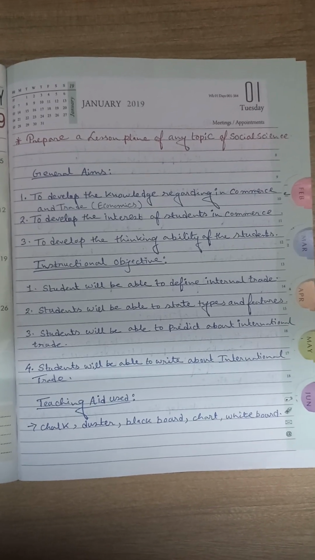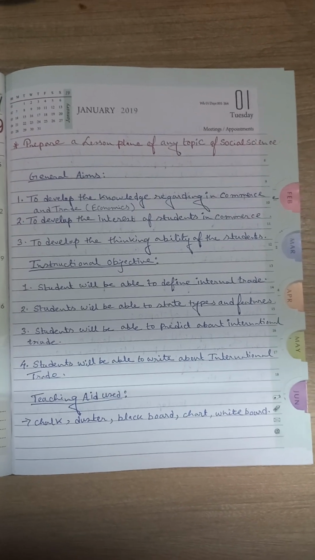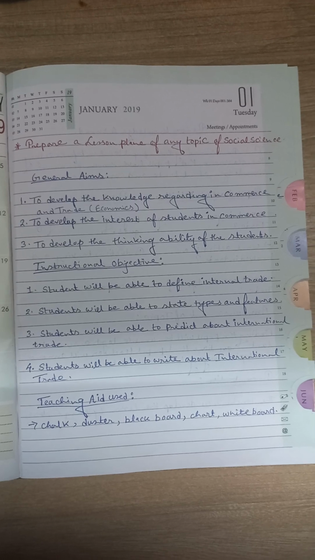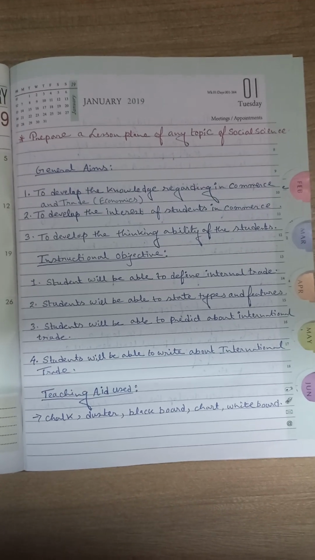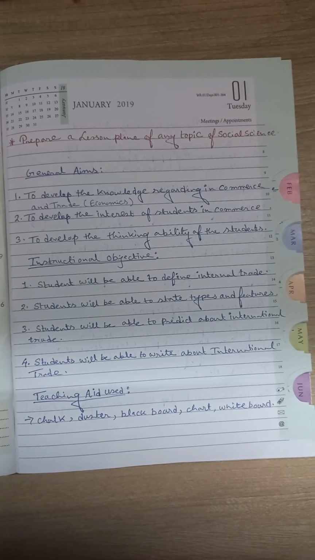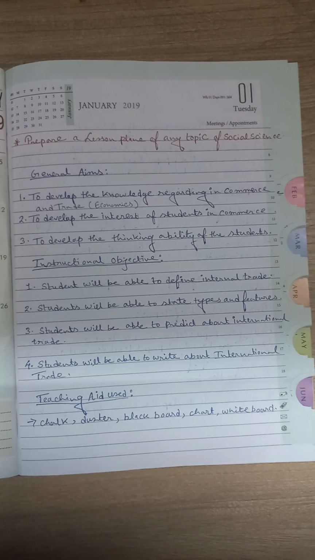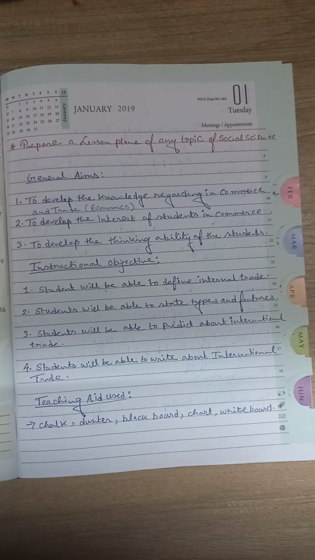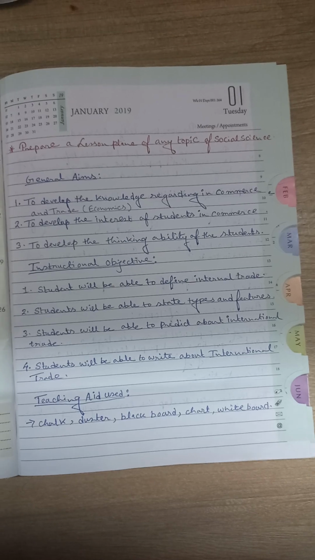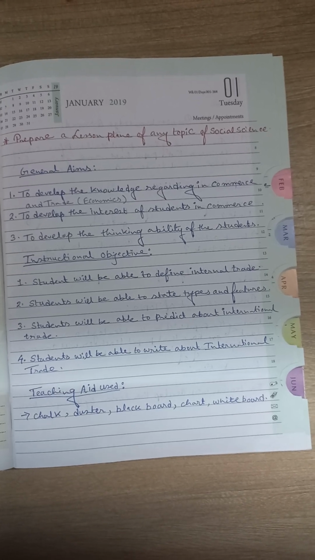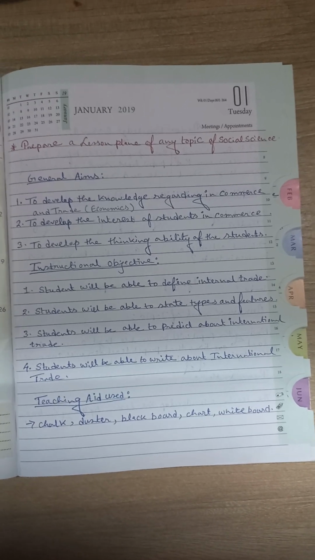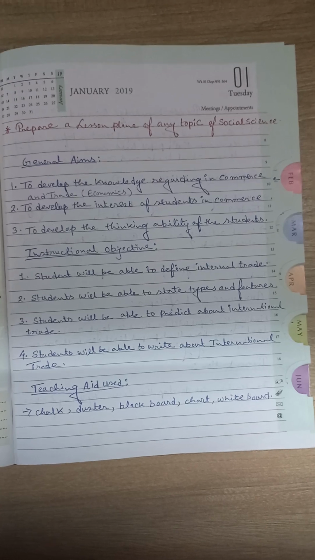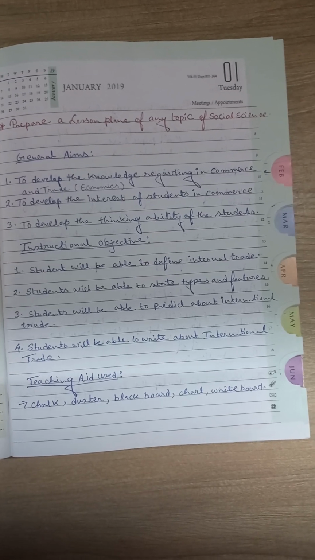What kind of instructions we will give to students. Like students will be able to define the internal trade, students will be able to state the types and features of various trade, specifically the international trade, and students will be able to write about the international trade.